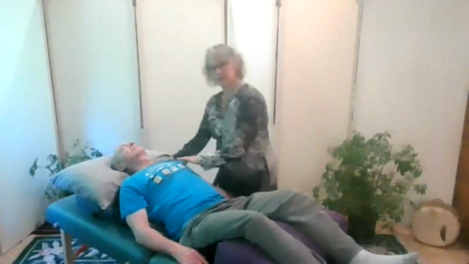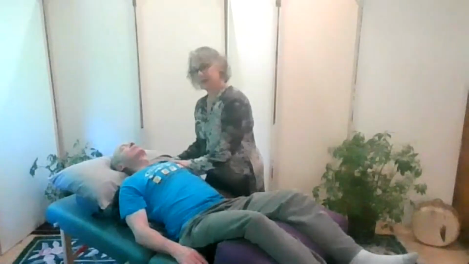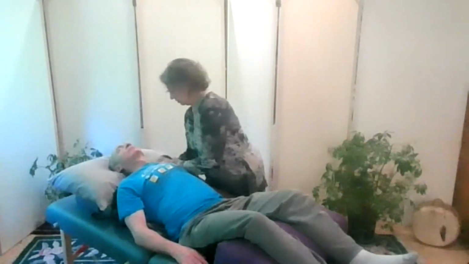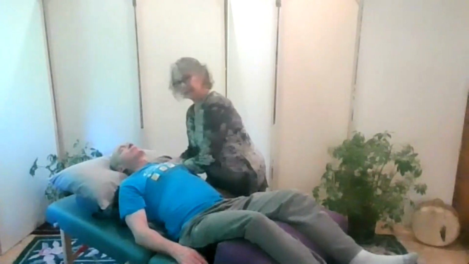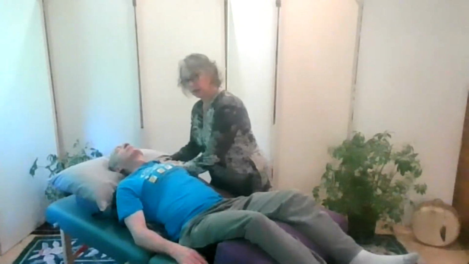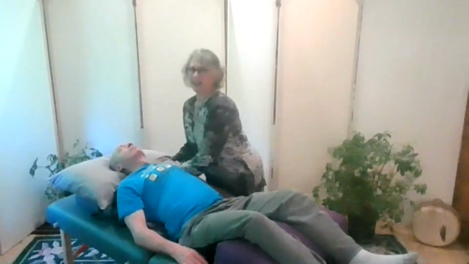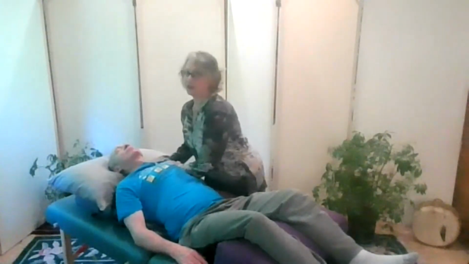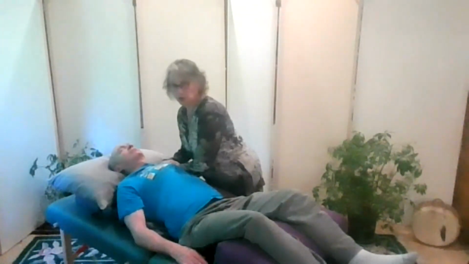Get all that nice soft tissue with my hand underneath traps. I have the whole scapula, I have the shoulder in my hand, and I'm mobilizing rib 1, putting a little pressure on clavicle. You might call this a generalized osteopathic treatment. A lot of range of motion, fluid motion.